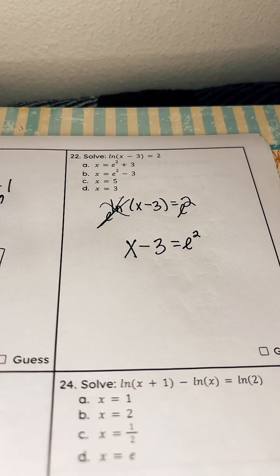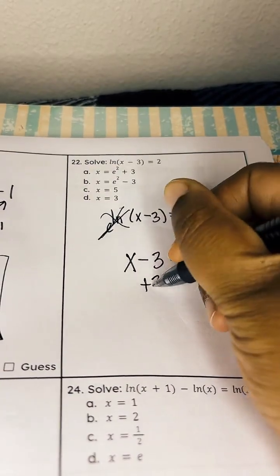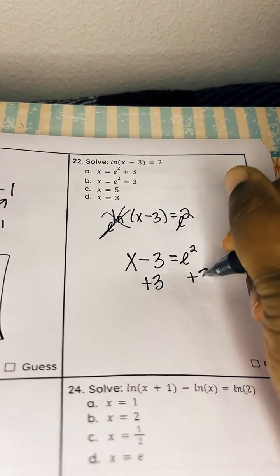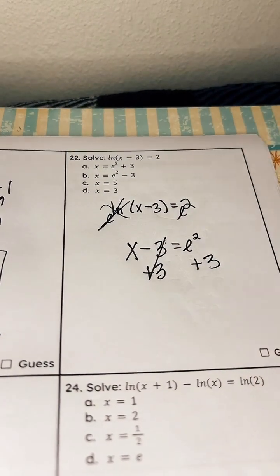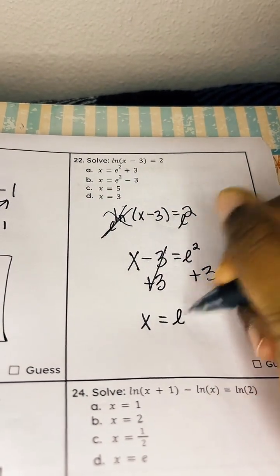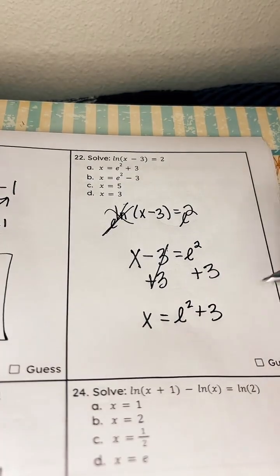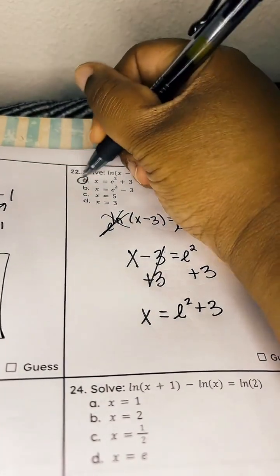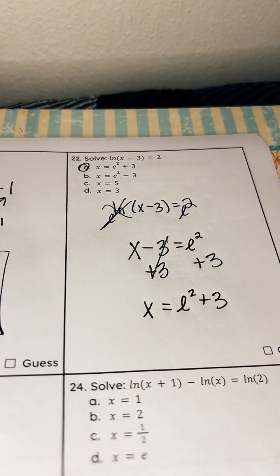You wouldn't use imaginary numbers with logs. Remember how I just showed you on the calculator, when you tried to take the log of a negative number, it came out math error? Good, Danielle. Wonderful. That's why imaginaries don't go with logs. Good, Ashley. So we would have e to the second plus 3. And A is our answer.